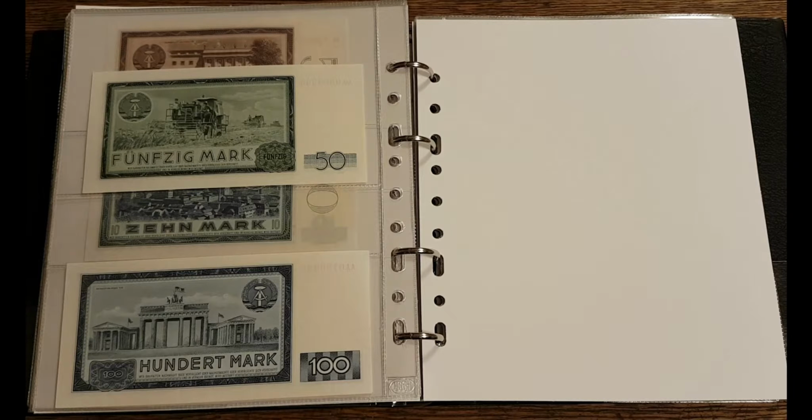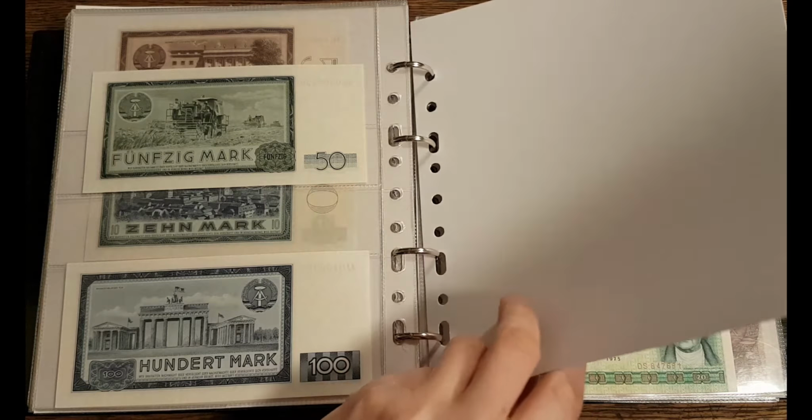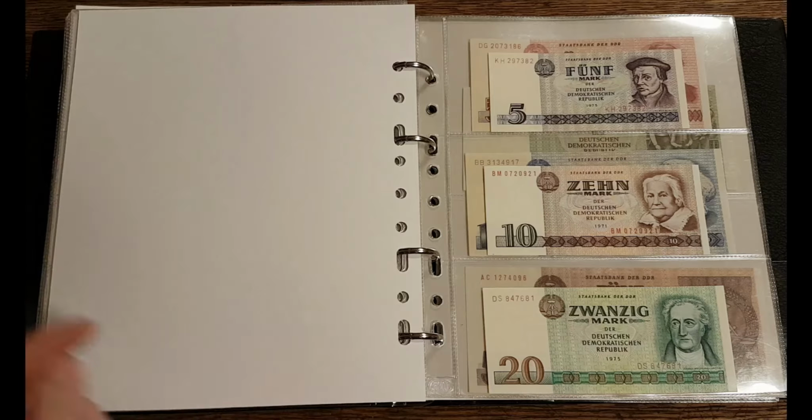These banknotes were used up until 1971, for 7 years. And in 1971 the 10 and 50 mark banknotes changed design, and in 1975 the rest of the 5 denominations changed to the more modern design. And this is the last design of the banknotes from East Germany.